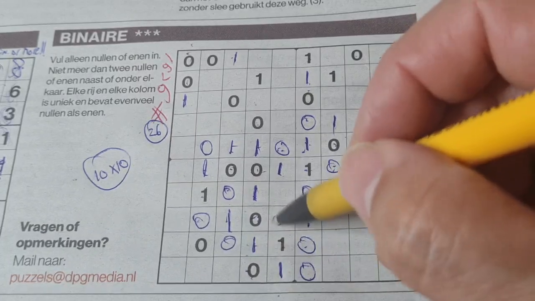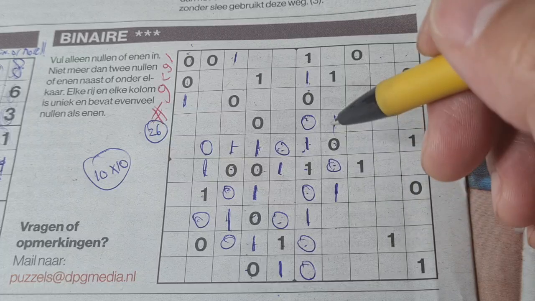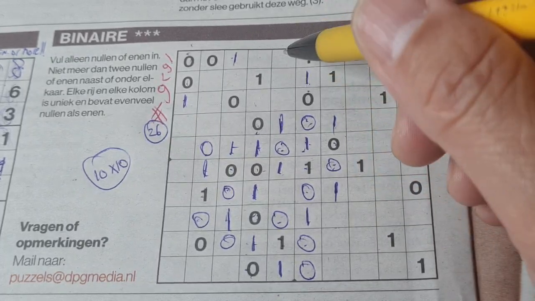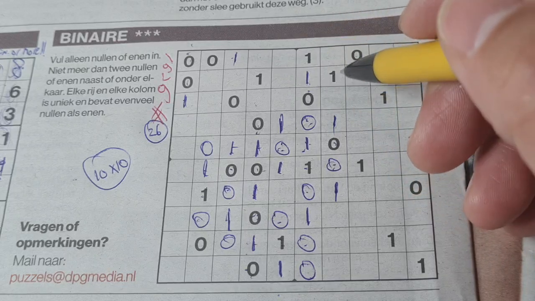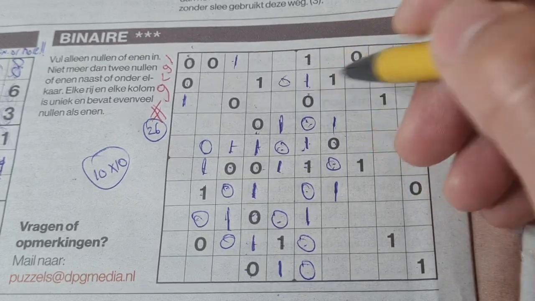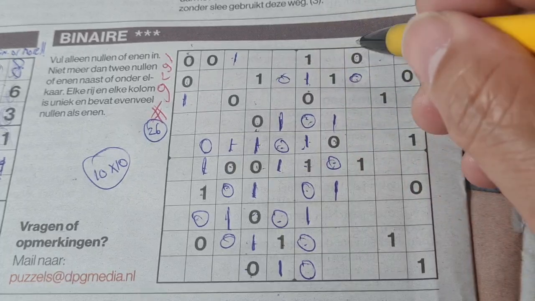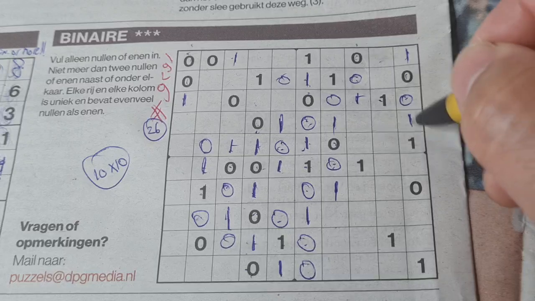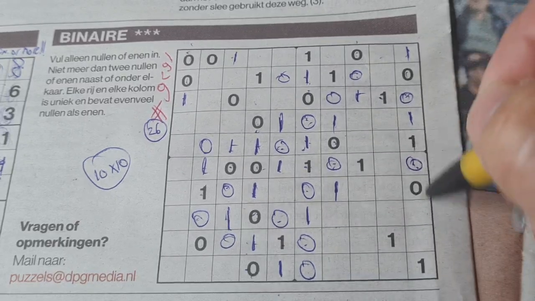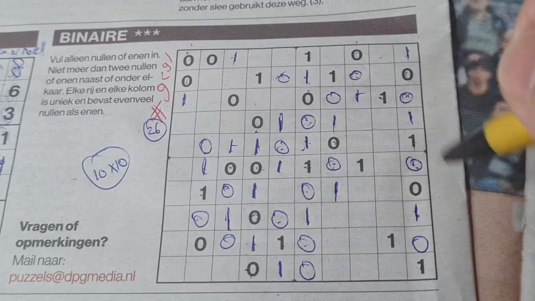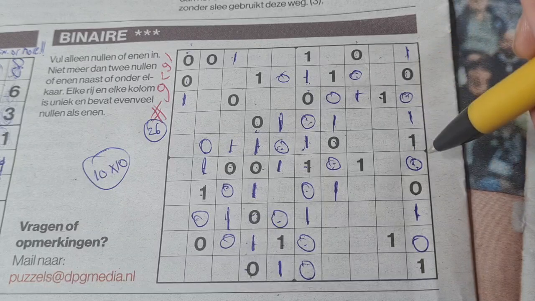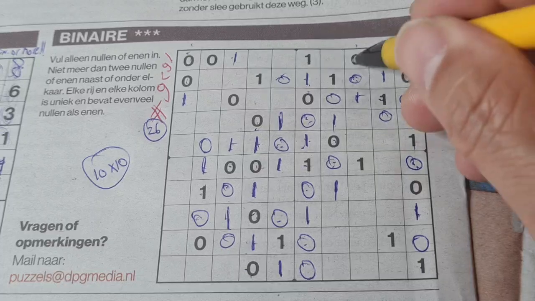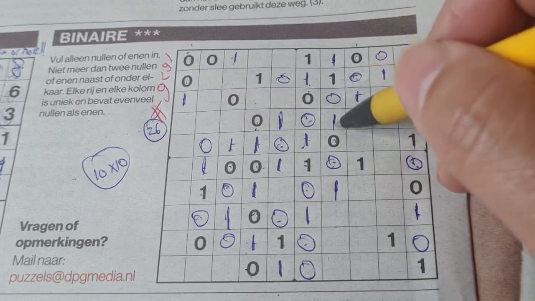Double ones, here no, there no. And now, between 2 O's comes in 1. Well. Come on. Double O's, here one, there one. Between 2 ones comes in O. Between 2 O's comes in 1. 1, 2, 3, 4, okay.